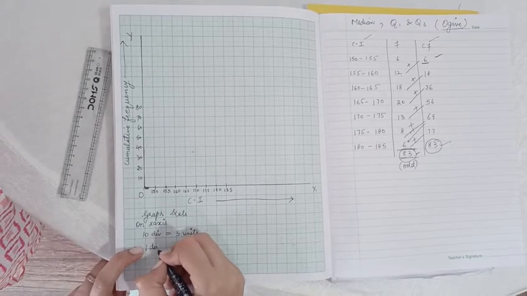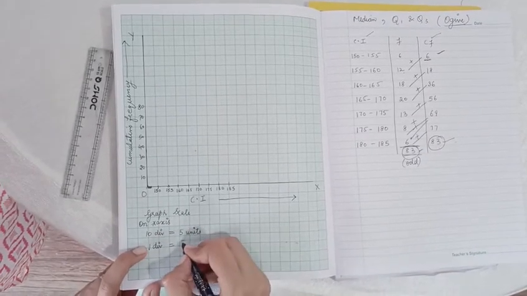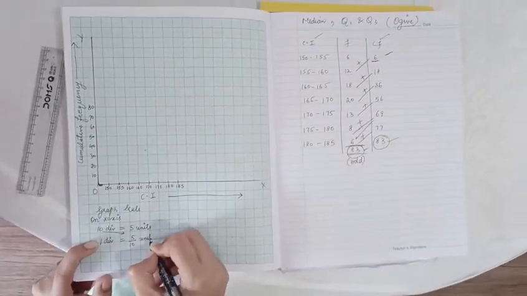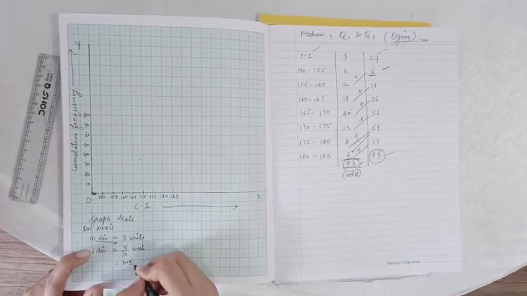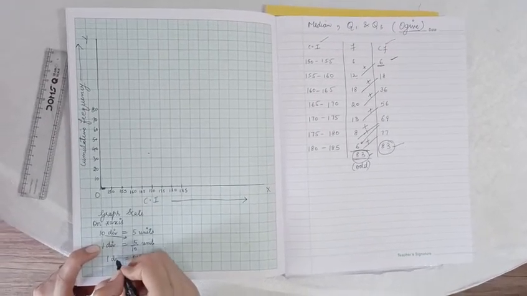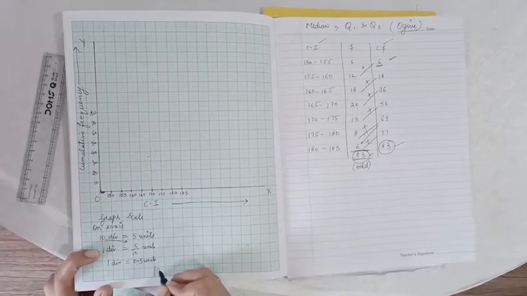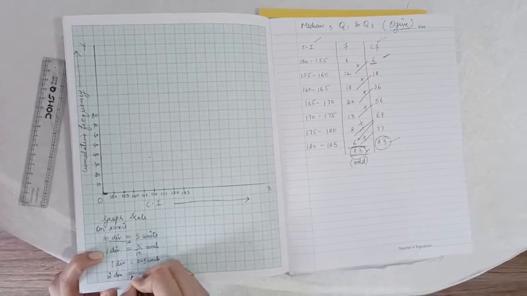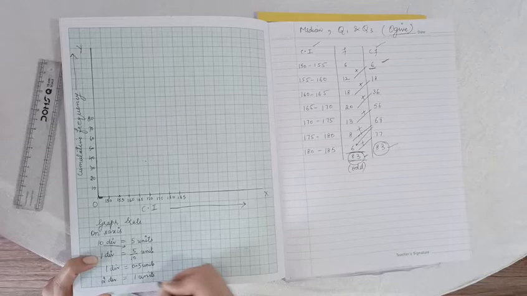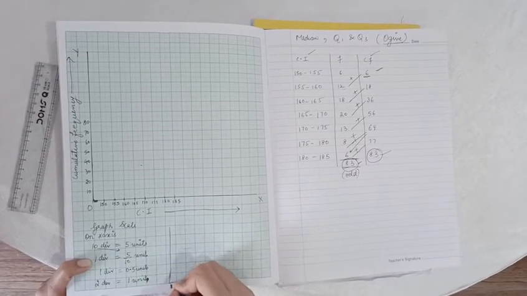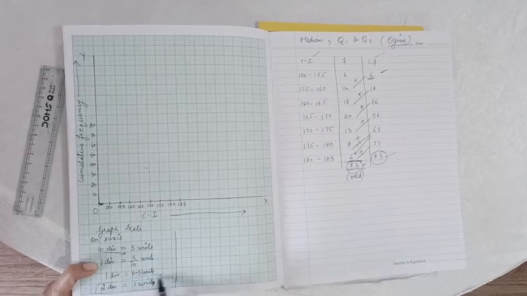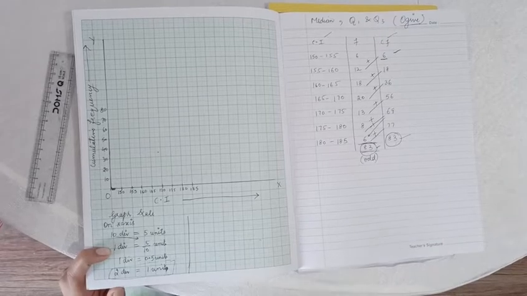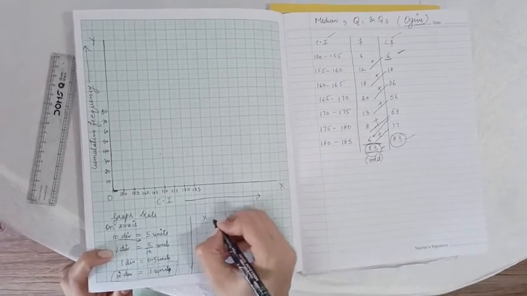So that means I actually need the information for 1 division. So 1 division is equal to 5 by 10 units, which will become 0.5 units. So 1 division is equal to 0.5 units. That means 2 divisions equal 1 unit. We should know both things, because most of the time we need to know how many divisions equal 1 unit so that we can plot the points easily.